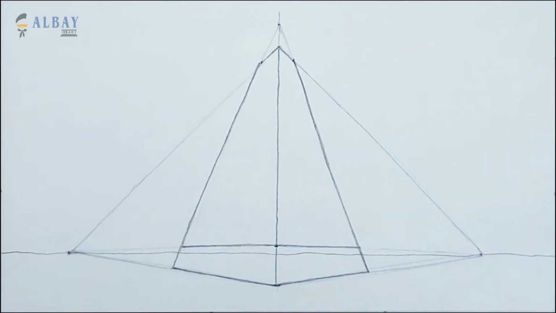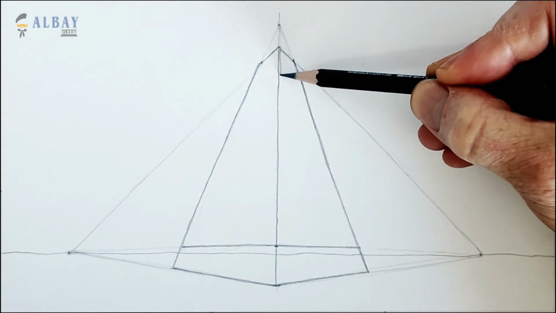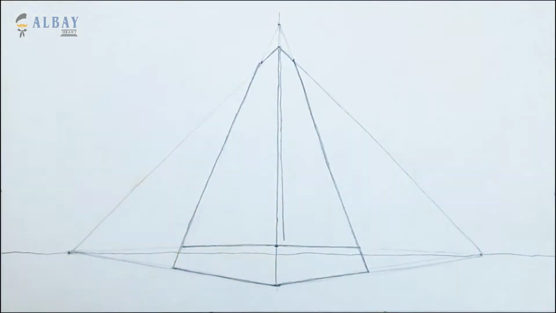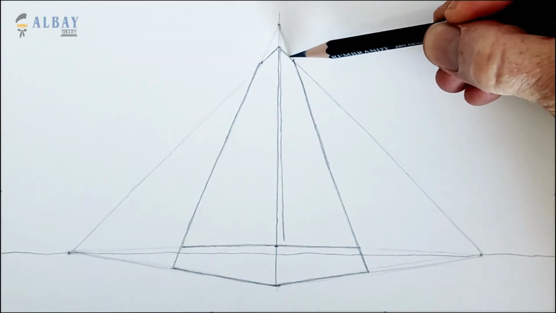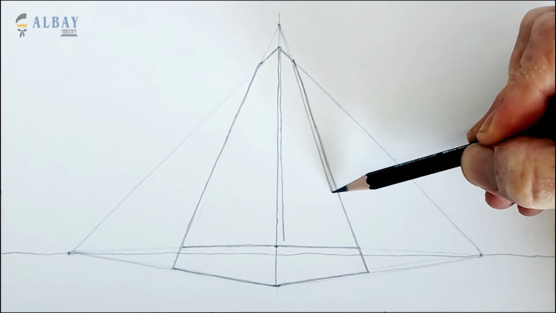And it's time to draw the other floors of the building. The best way to do this is to add windows to the building. First, I will draw something like a frame on each side of the building. The windows will be in this frame. I need the help of vanishing points when drawing the frame.